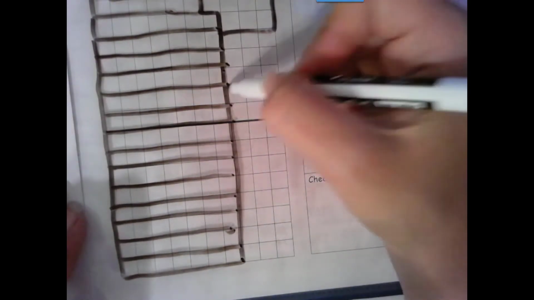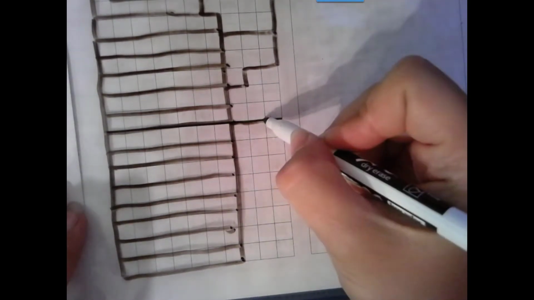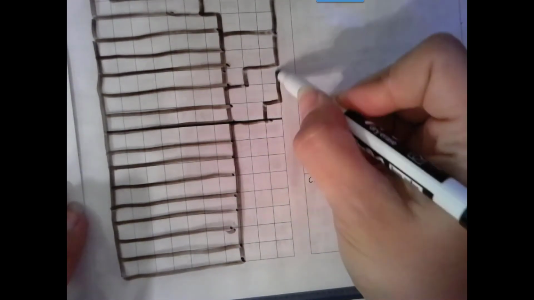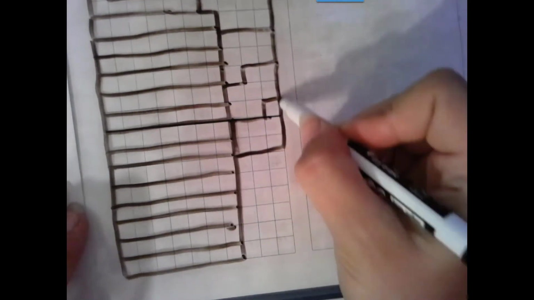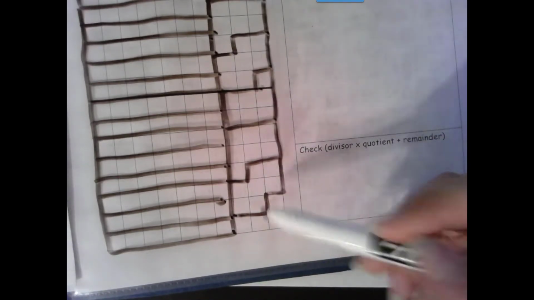And they have to be equal groups, otherwise we're not dividing them the way we should. And it looks like I have 4 left over, so that means that 7 did not work.